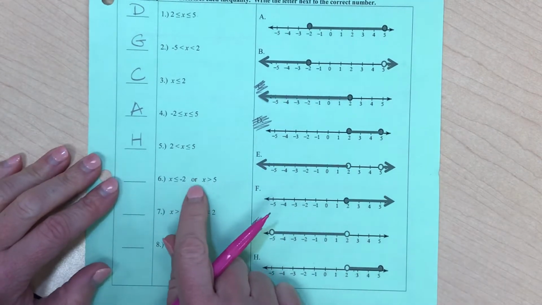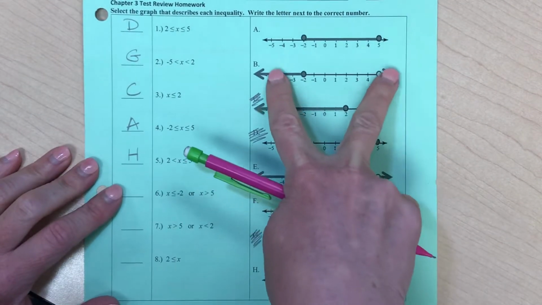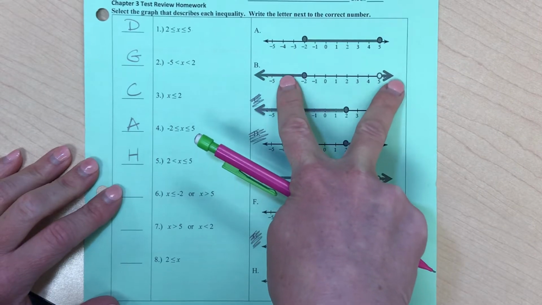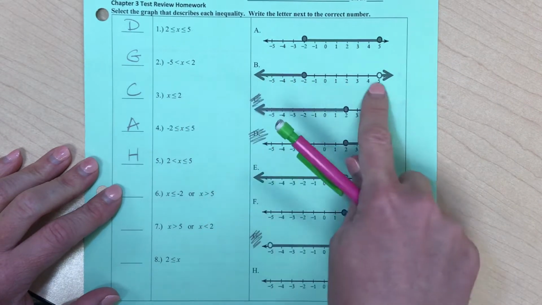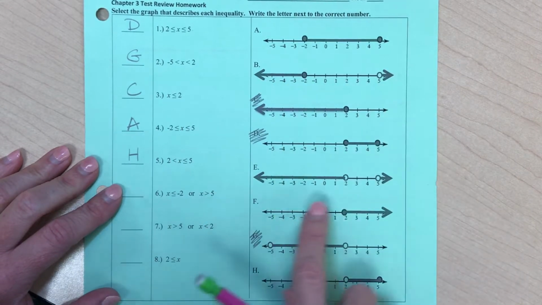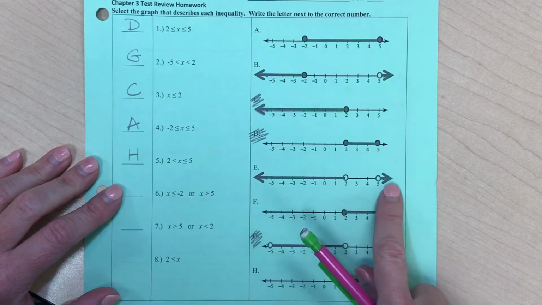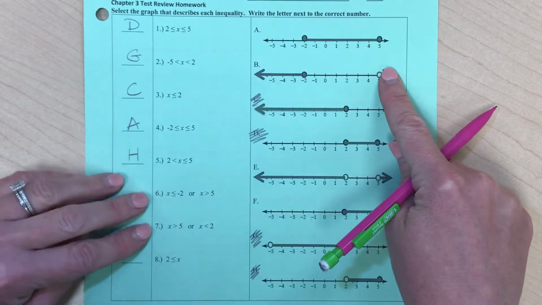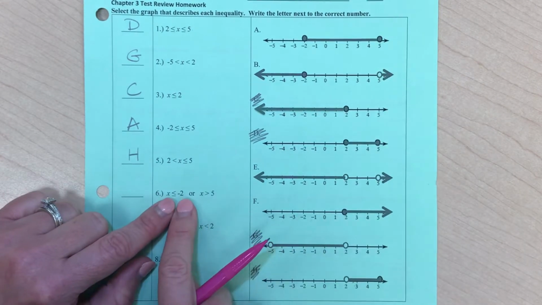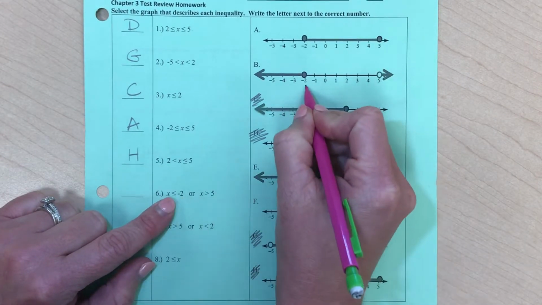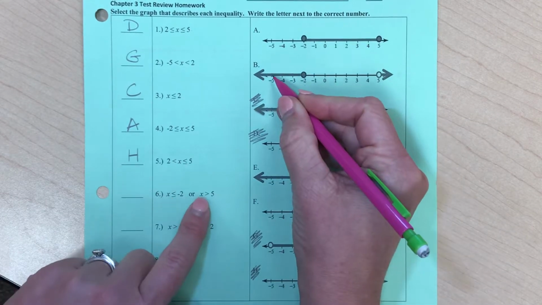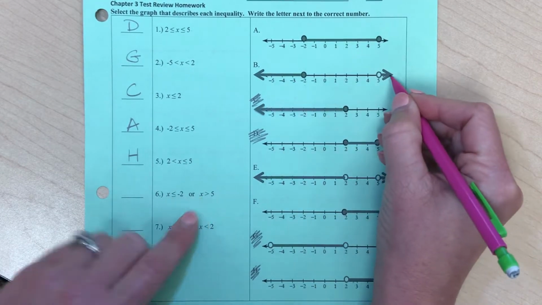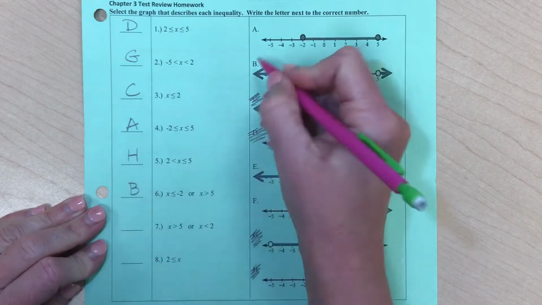Now the or statements. These are the ones where you're going to see inequalities going in opposite directions that are shaded. One is shaded to the left and the other is shaded to the right. So I see a couple of those. E is one of them and B is one. So I just want to see if I can figure out between the two. So less than or equal to -2. So here's -2. It's filled in and we're going to the left. Or at the same time greater than 5. So actually this one is B.